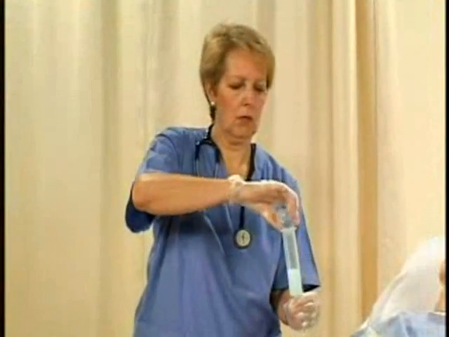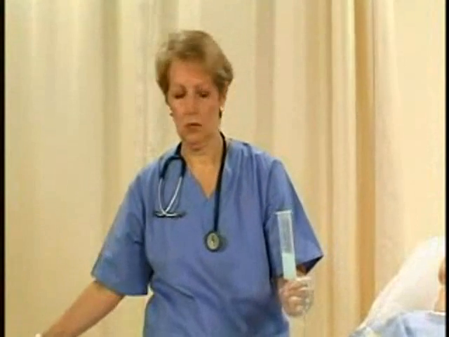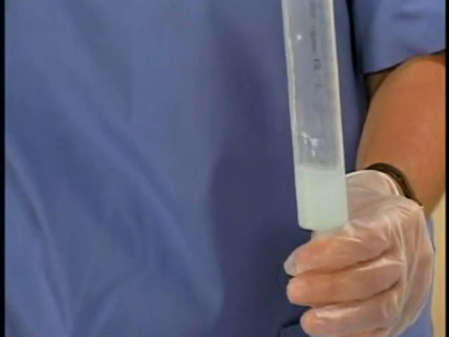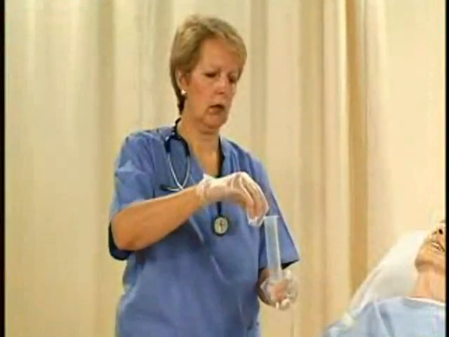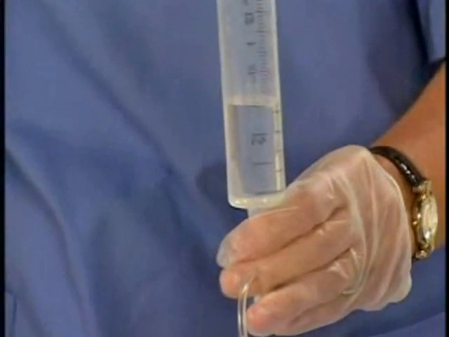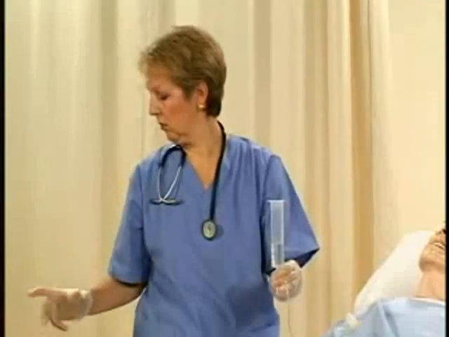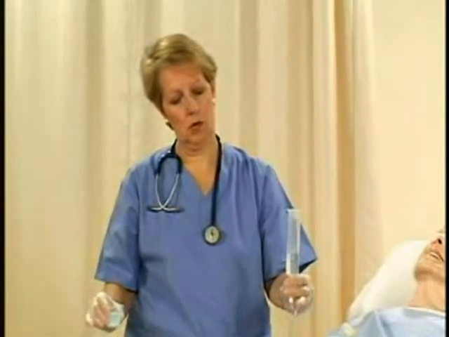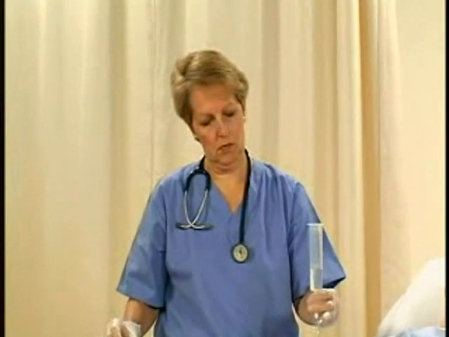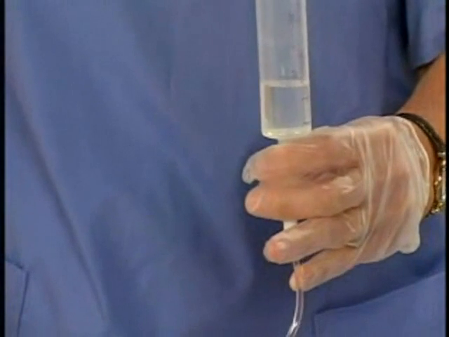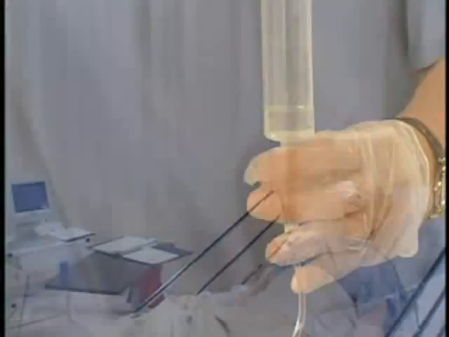Pour the pre-mixed and measured medication into the syringe barrel and allow the medication to run into the nasogastric tube by gravity. Finish by flushing the nasogastric tube with 30 to 60 milliliters of water. If there is more than one medication and the client is not on a fluid restriction, administer each medication separately followed by 10 to 15 milliliters of water. This practice may help prevent these medications from mixing in the nasogastric tube and clogging the tube.